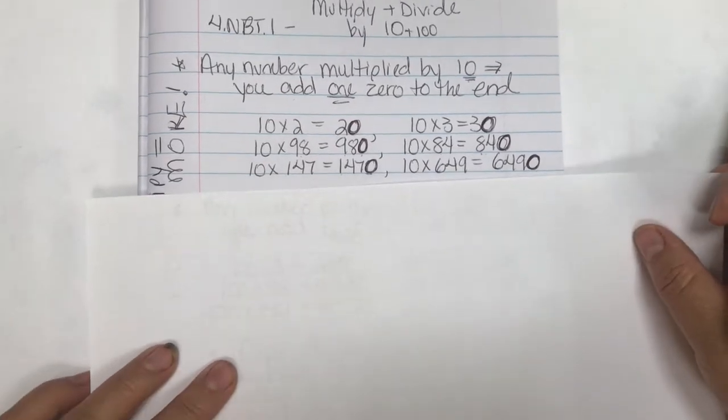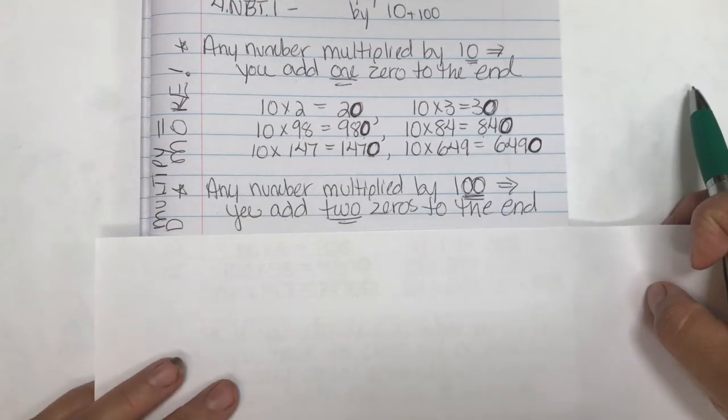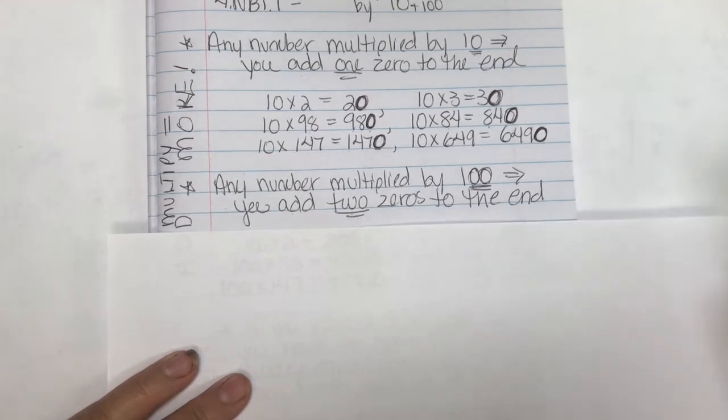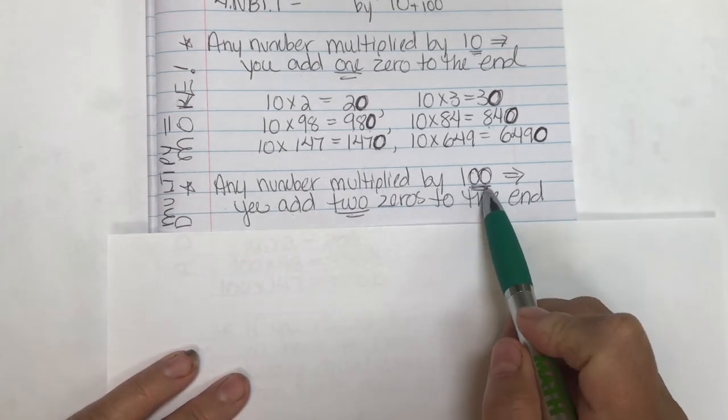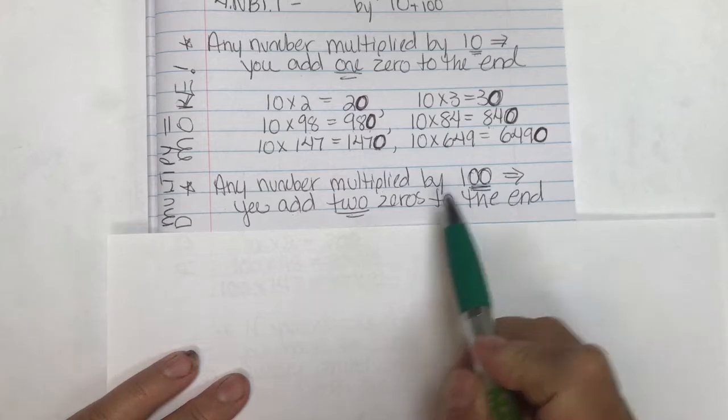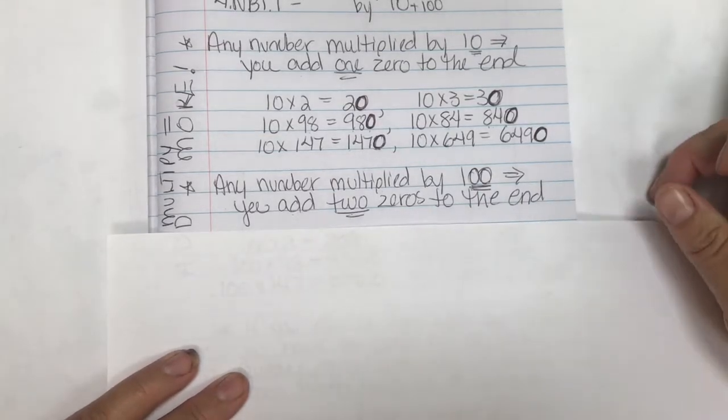Now we're going to talk about multiplying by 100. So now we do the same thing, but instead of adding one zero, we add two, because there are two zeros in 100, so we're going to add two zeros to the end of the number.